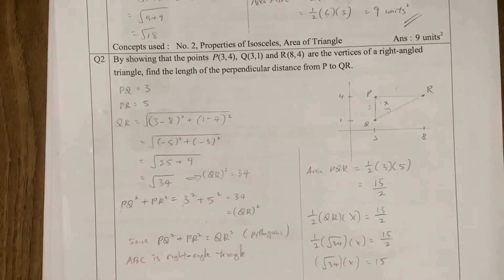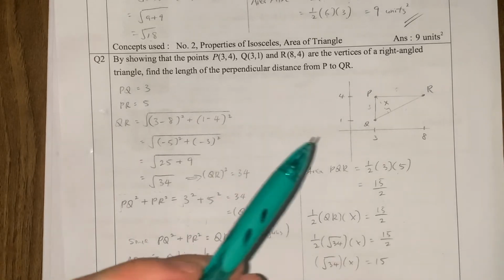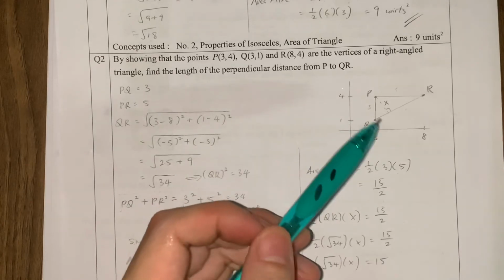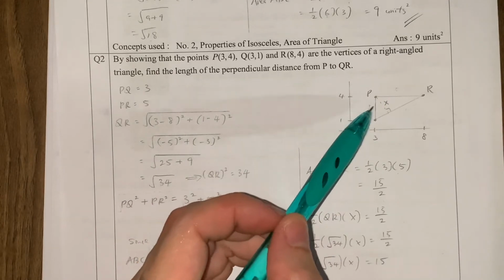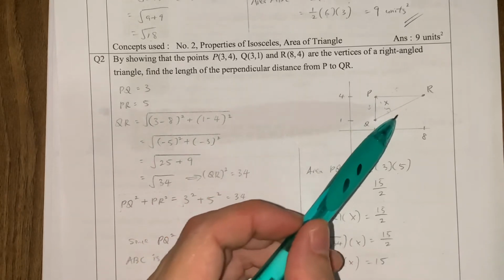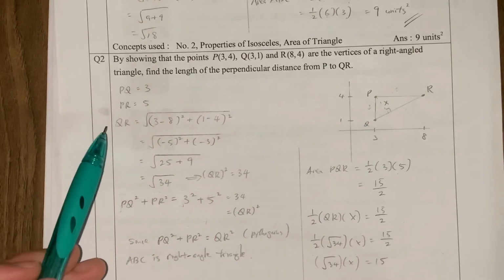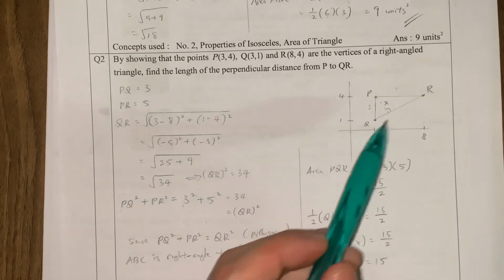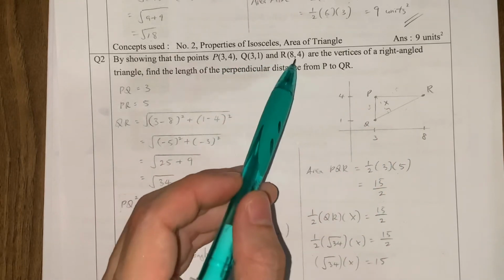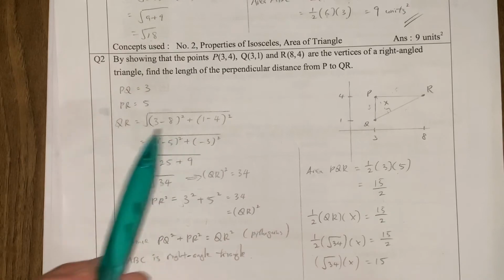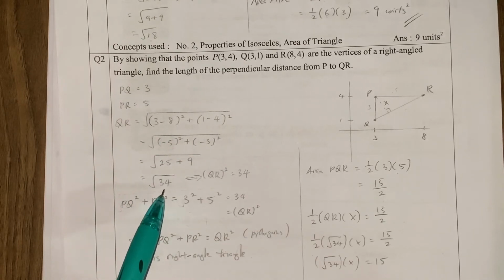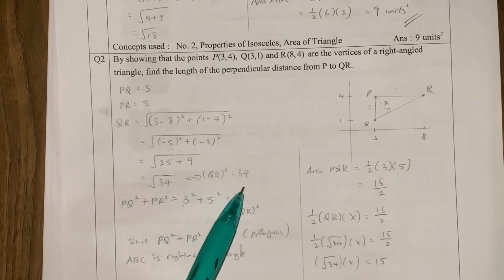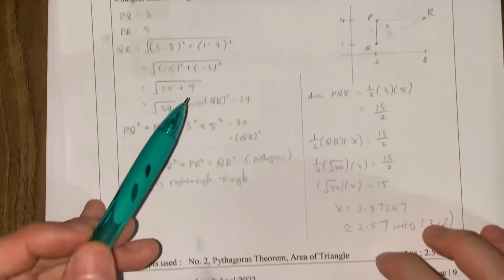Right angle triangle naturally brings us to a few things. It's either trigonometry or Pythagoras theorem. In this case, it's pretty obvious it's going to be Pythagoras theorem. So this square plus this square is going to be equal to this square. So I find QR first. I need to find this length first. Again, Q, R, these 2 points I put in the formula. The answer is square root 34, which also means that QR square is 34, because if I square this, I get 34.